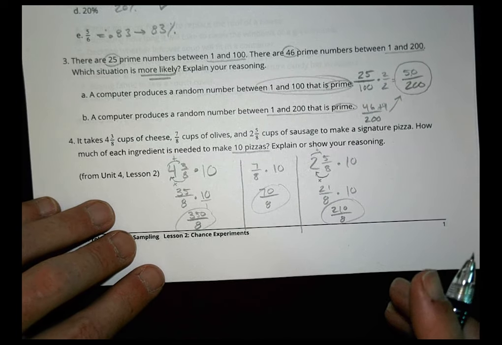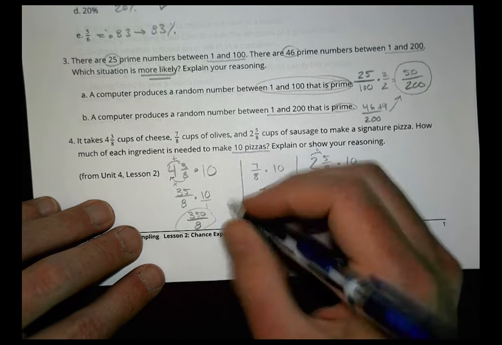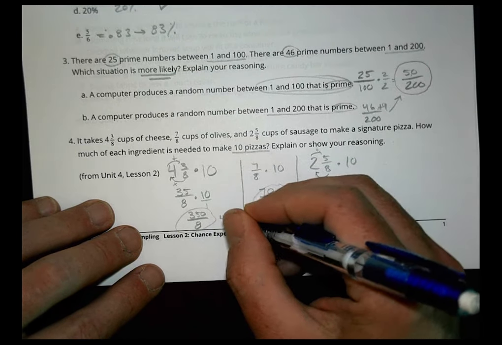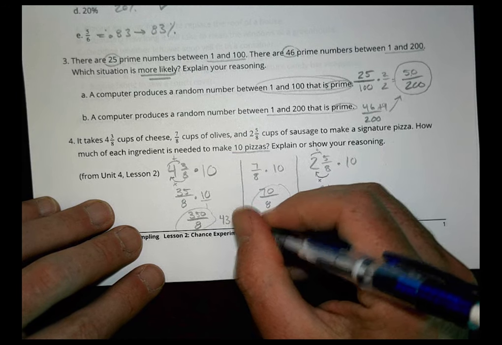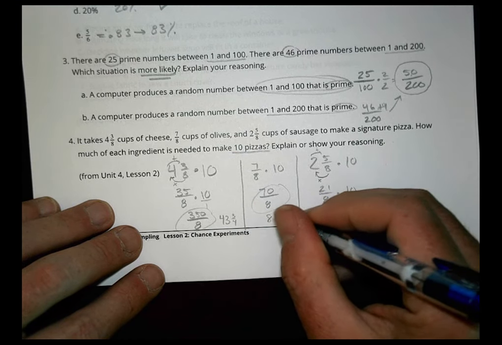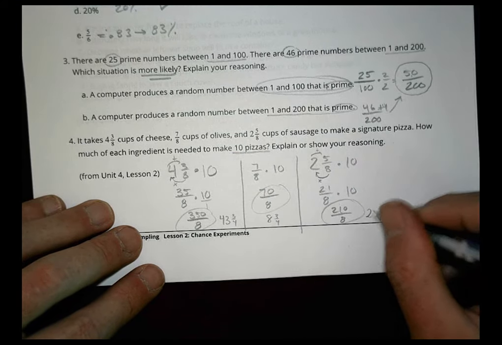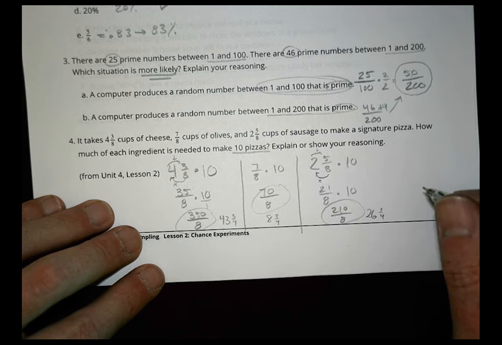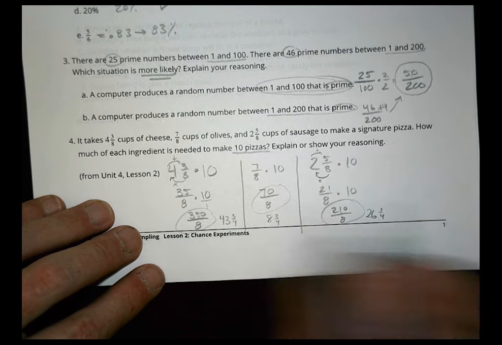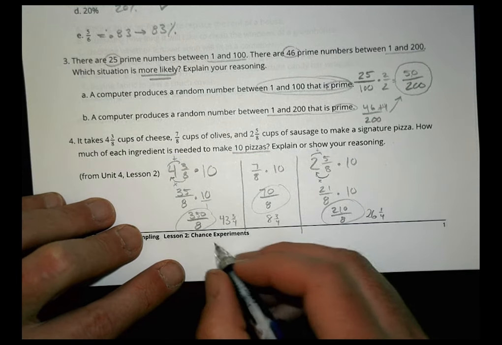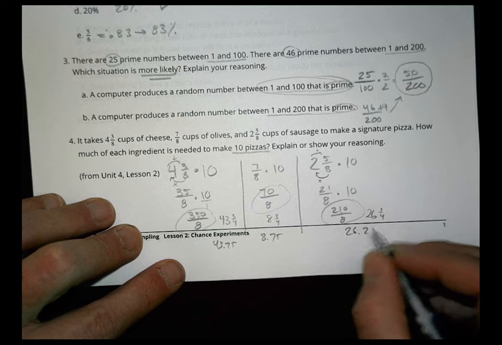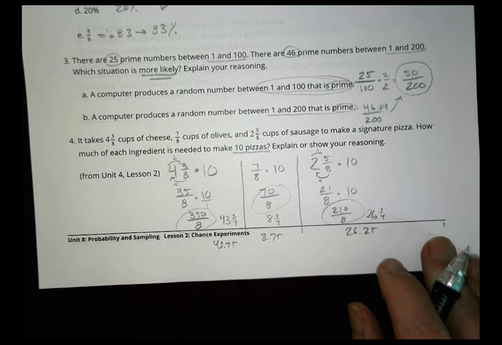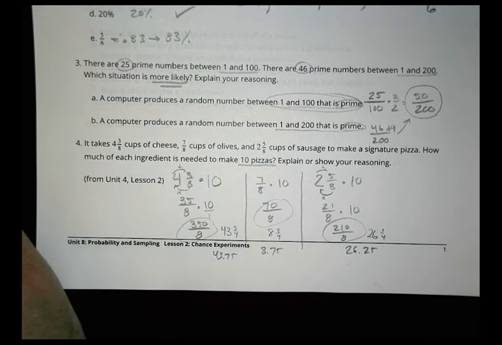improper fractions. Okay. If I want to write it as a mixed number, this could actually become 43, and you can do 6/8 or you can do 3/4. That's fine. This becomes 8 and 3/4, and this one here becomes 26 and 1/4. All right, just some things you could do as well. So either answer is fine. If you do it as a decimal, this is 43.75, this is 8.75, and this is 26.25 if you're a decimal kind of person. So if you're just checking to see what you got, that's what you got.